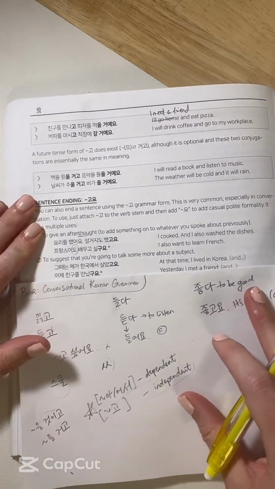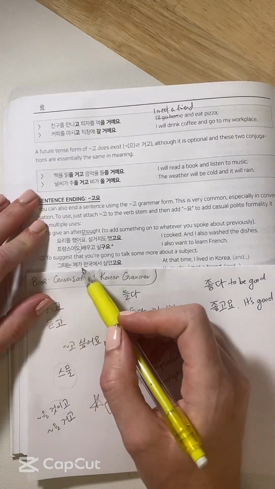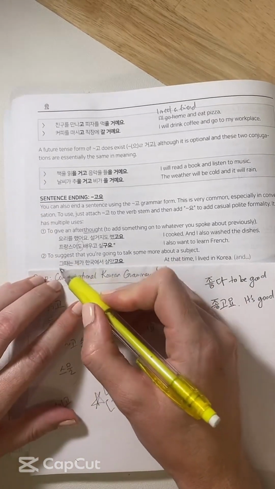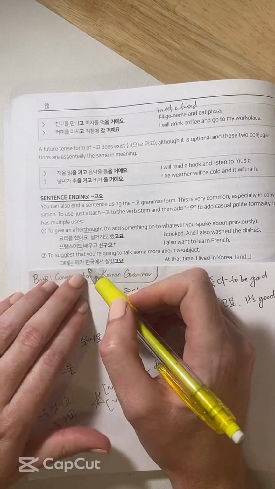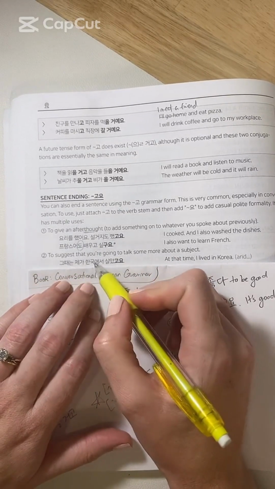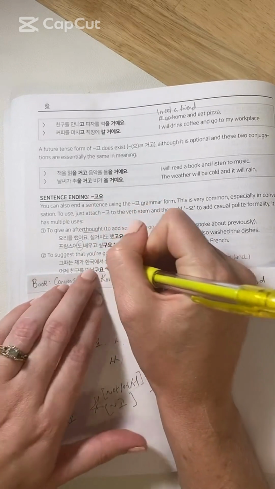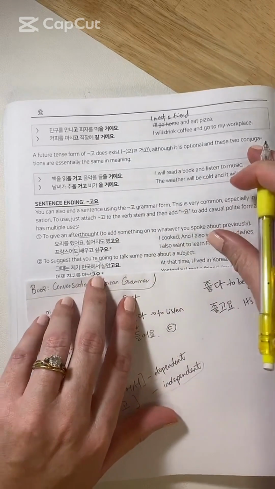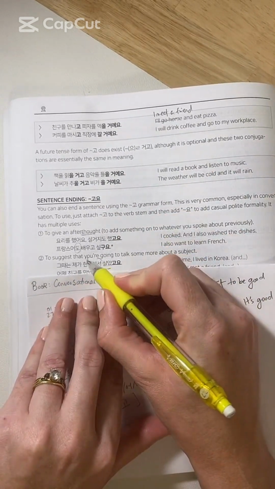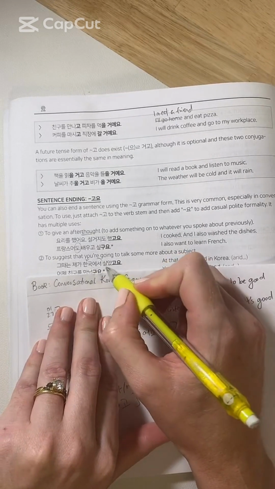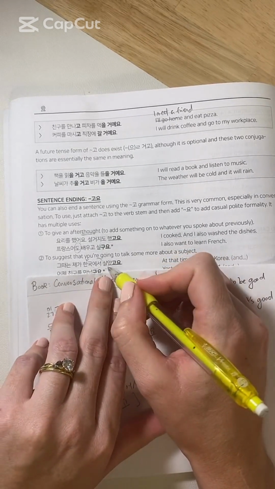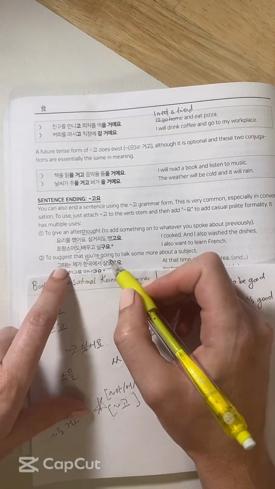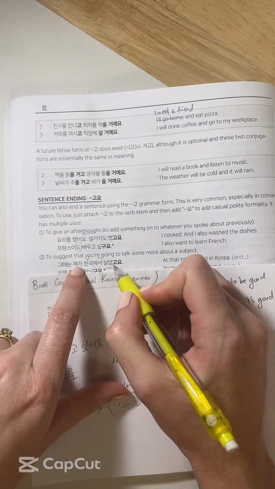For example, we have this thing here. 그때는 제가 한국에서 살았고요. So 그때 means that time. So at that time, 제가 한국에서, I in Korea. 제가 is me, 한국 is Korea, and this 에서 is the location of action particle to show that you're doing some action in some place. So in Korea, I was living. 살다 is to live, and we have the past tense for in the past. So at that time, I lived in Korea.